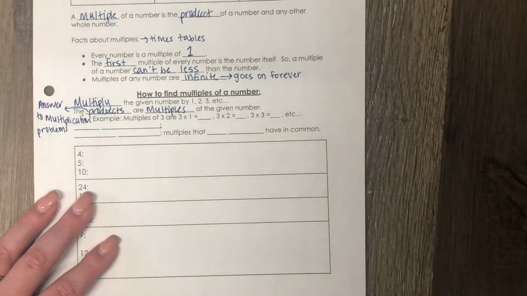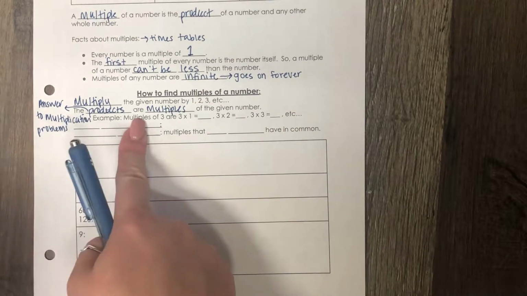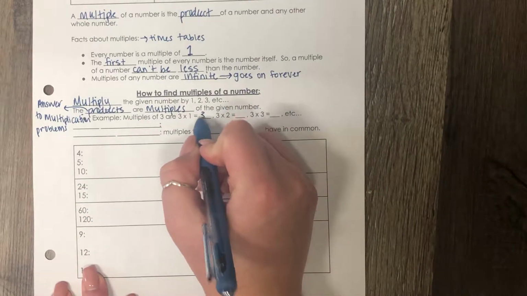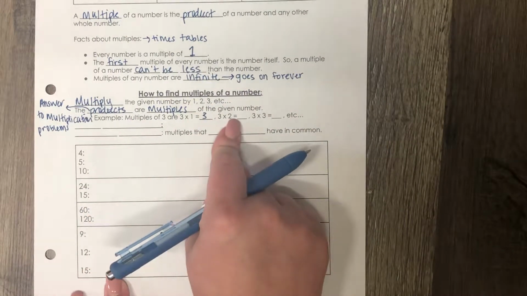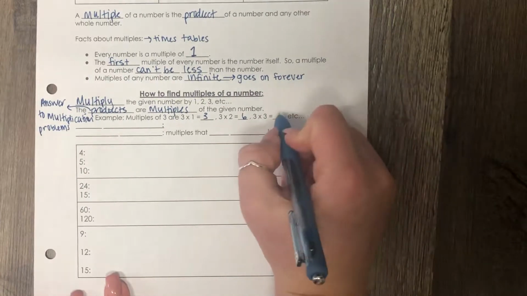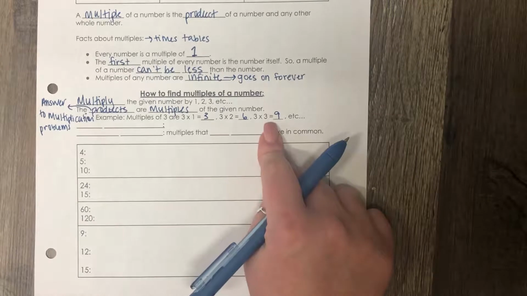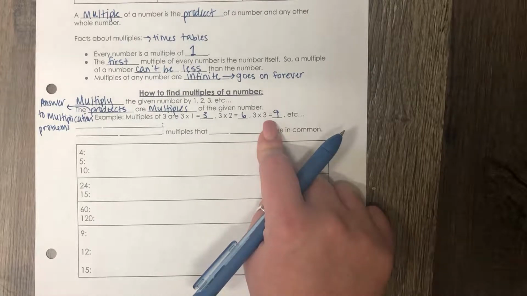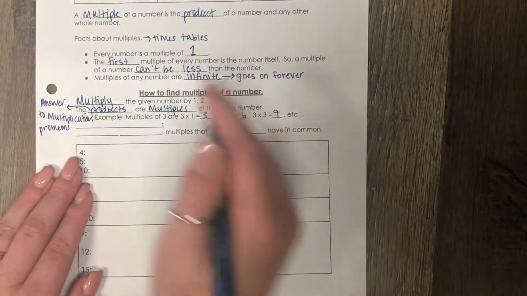of the given number. So for example, multiples of 3 are 3 times 1, which is 3. So 3 is a multiple. The next multiple would be 6, 3 times 2. The next would be 9, 3 times 3. Then you would do 3 times 4 is 12, 3 times 5 is 15. You would just keep going. Okay?